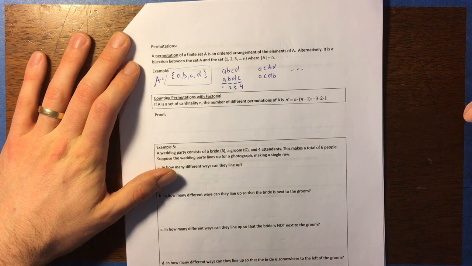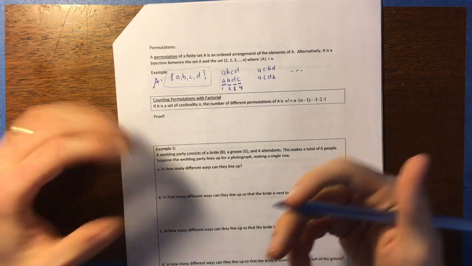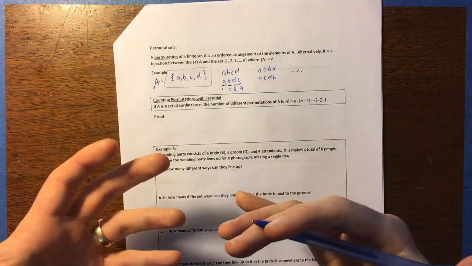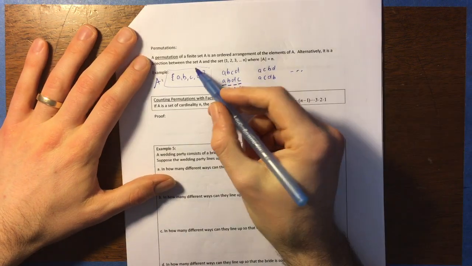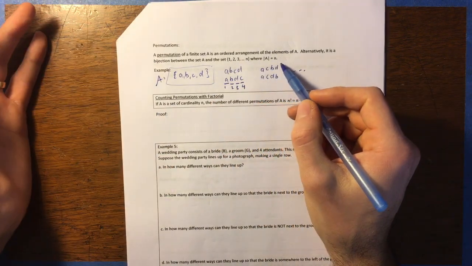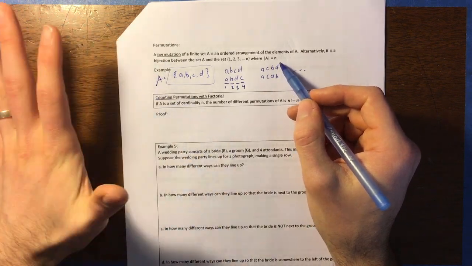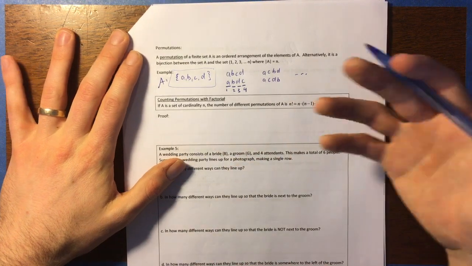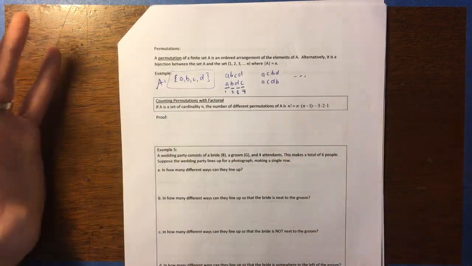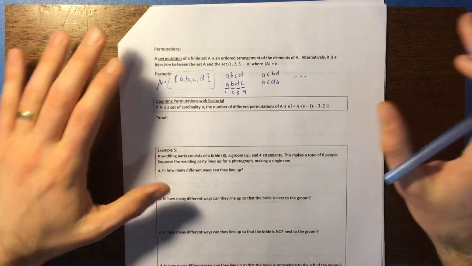And so in general, if you want to make a permutation of the elements of a set, that's just like saying let's form a bijection between the set and the set 1 through n, where n is the number of elements. Actually, it makes most sense to do this with a finite set. I guess technically you could do this with an infinite set as well, but we're not going to do that.